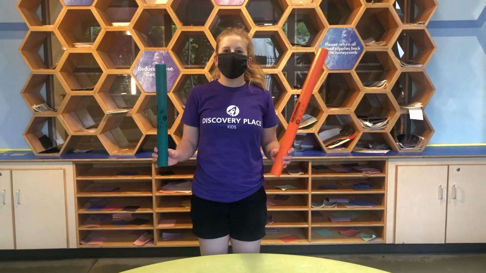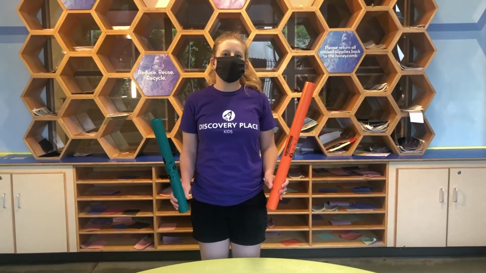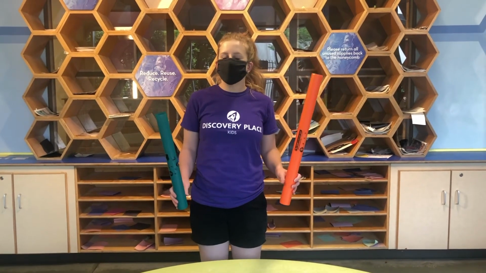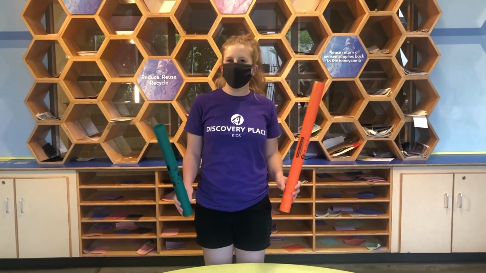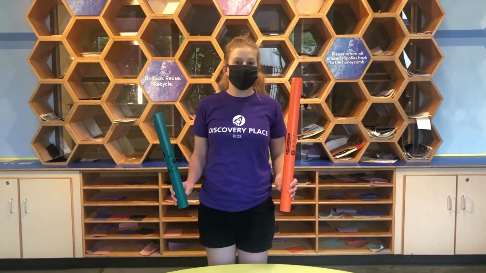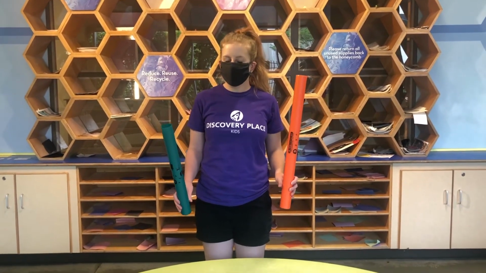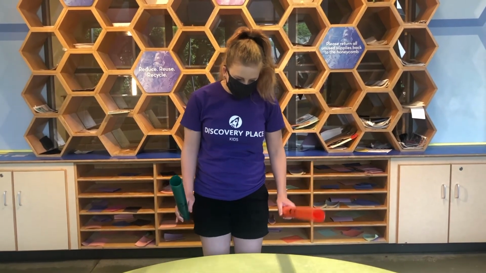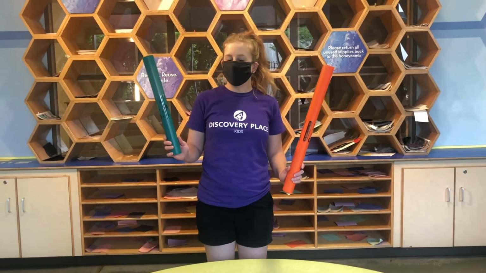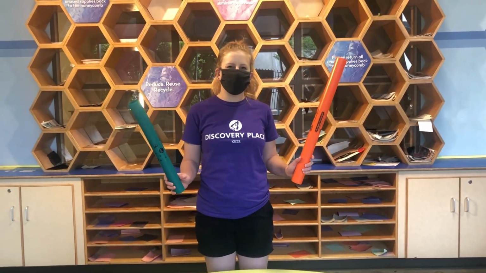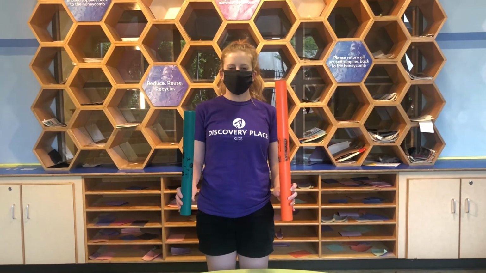Alright, let's experiment a little bit with high frequency and low frequency sounds. Now, these instruments here are called boom whackers. Each boom whacker has its own frequency that it vibrates at. You listen and tell me which one has a higher frequency and which one has a lower frequency. This one was higher and this one was lower. What do you think is causing the difference between these two frequencies? Do you see anything that's different about them?